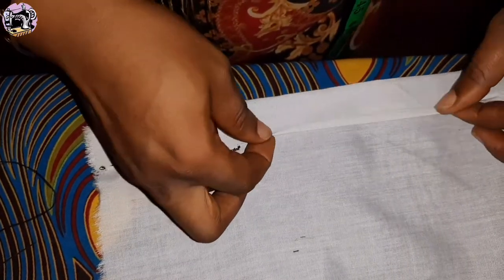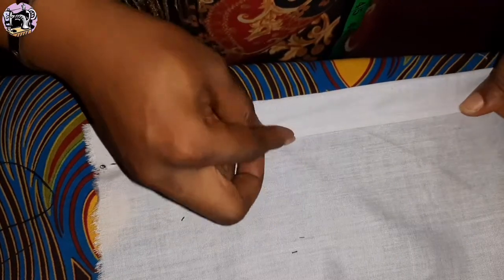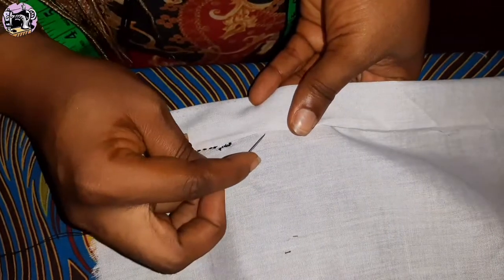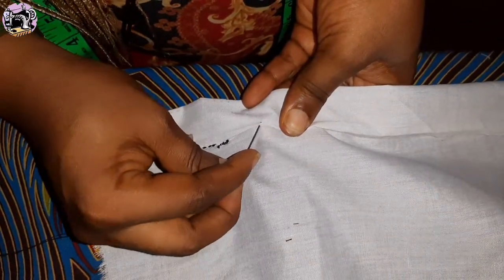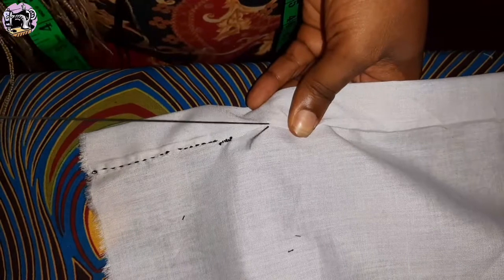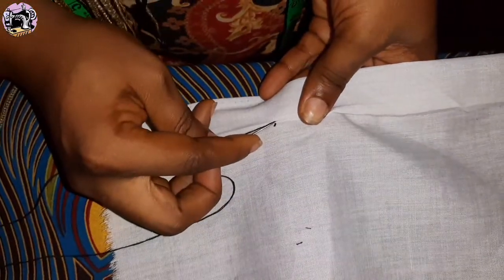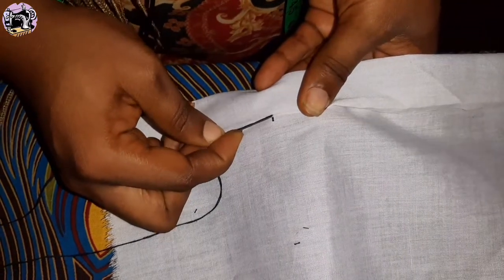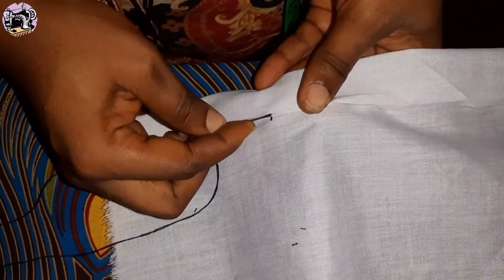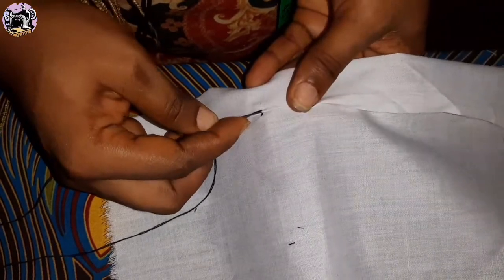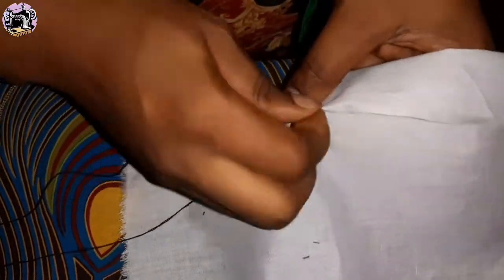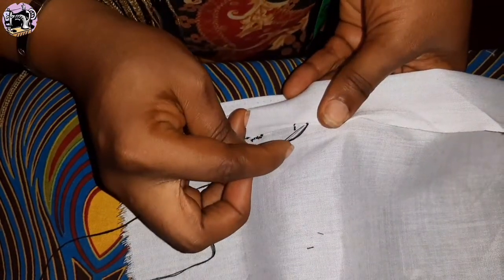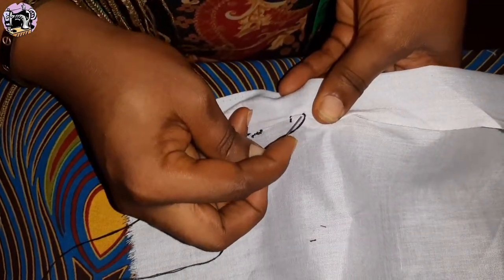I'm going to fold this inside, and then I'll take the thread. I'll pick this up, and then I'm going to pass in between this one, in between the folding of this, in between. Can you see? I won't go too far, and then I'll come out of here holding that down. I'll pick it up carefully again.